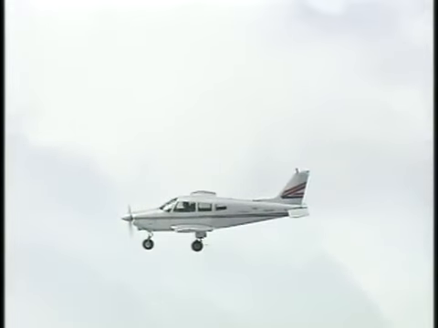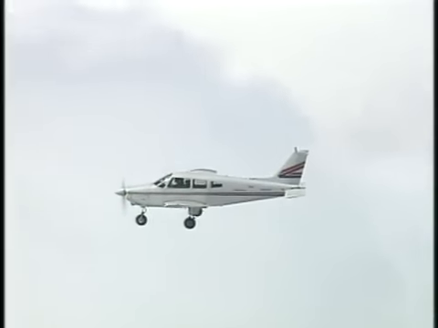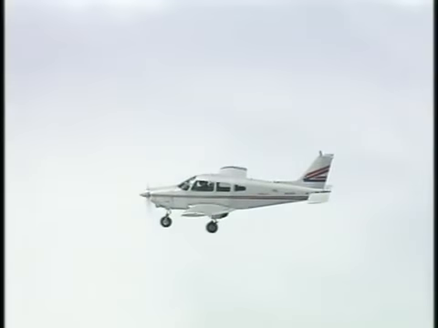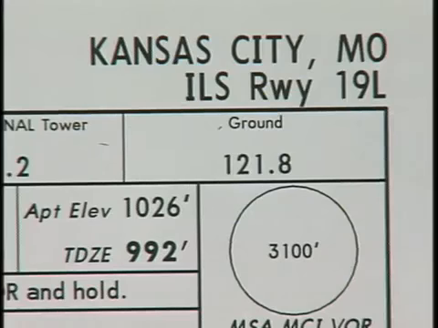Warrior 147, turn right heading 160, maintain 3,500, expect ILS runway 19 left. Roger, Warrior 147, turning right to 160, maintaining 3,500. We'll expect ILS runway 19 left.